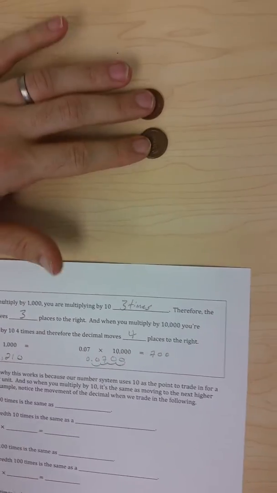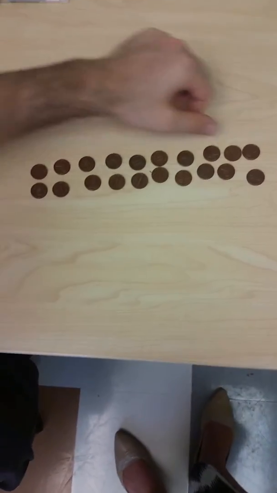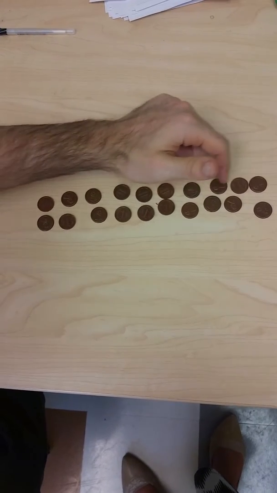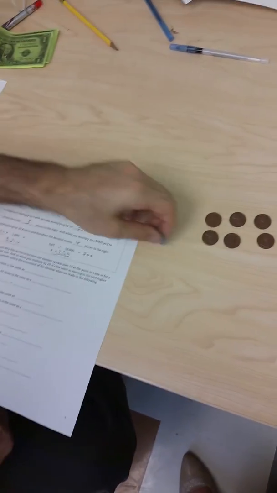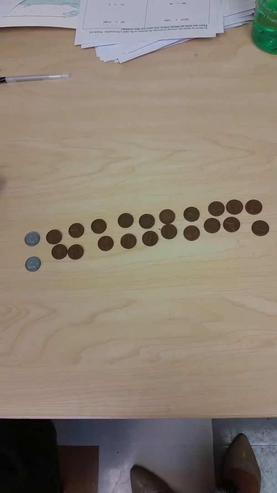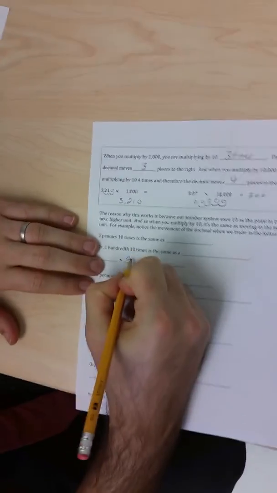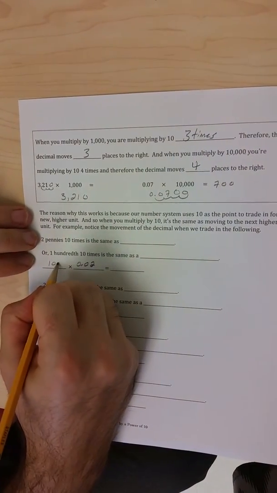So if I multiply these 2 pennies by 10, I'm going to have 20 cents. There's 10 pennies here, 10 pennies here. 1, 2, 3, 4, 5, 6, 7, 8, 9, 10 rows of 2 is 20 pennies. That's 20 cents. And if I wanted to, I could trade that in for 2 dimes. That's all that's happening when you're multiplying 2 pennies, which is the same thing as 0.02, 2 cents, or 2 hundredths. You're multiplying that by 10.